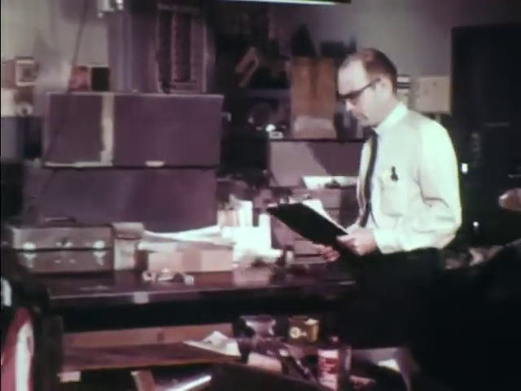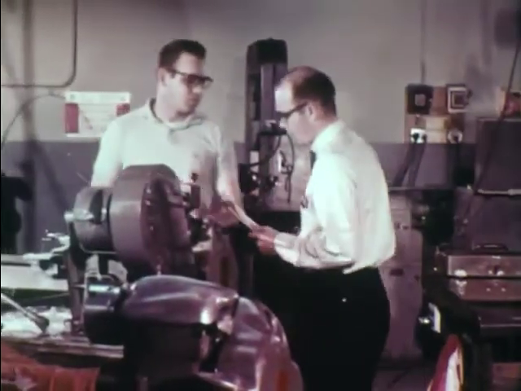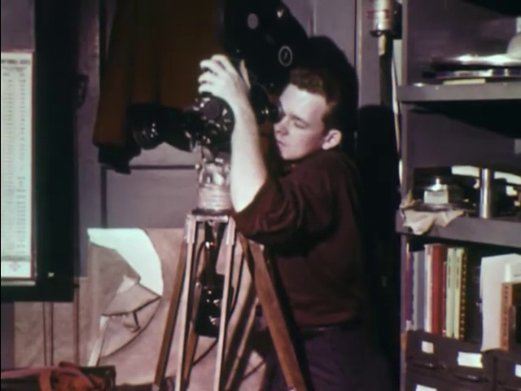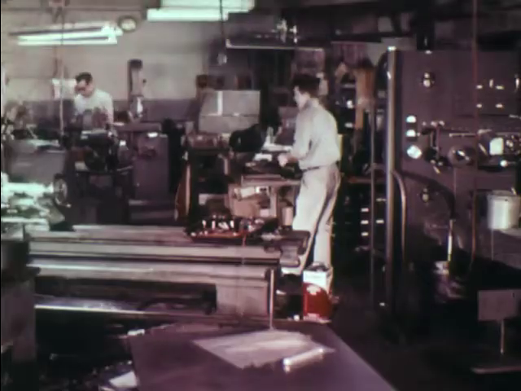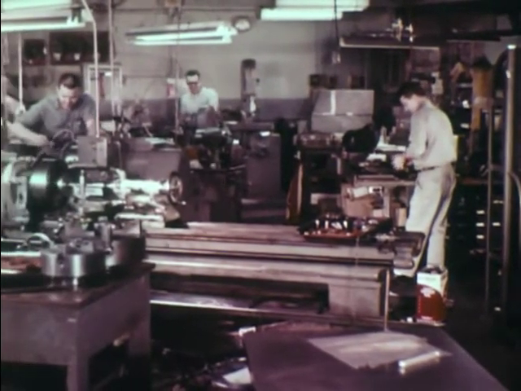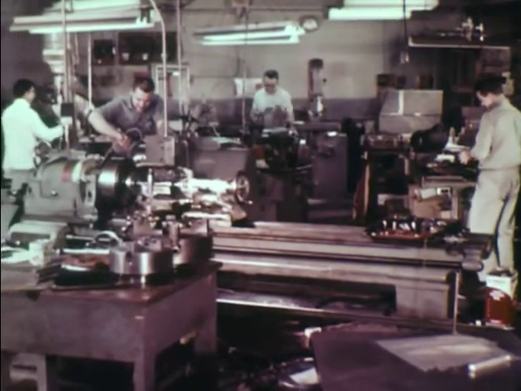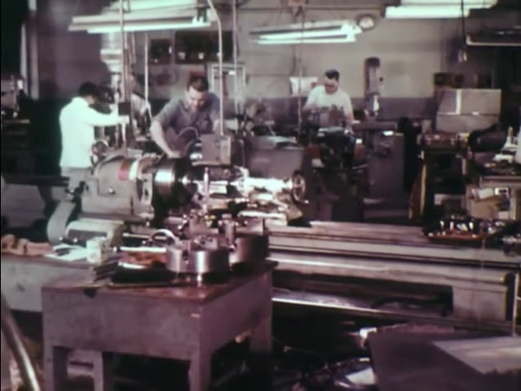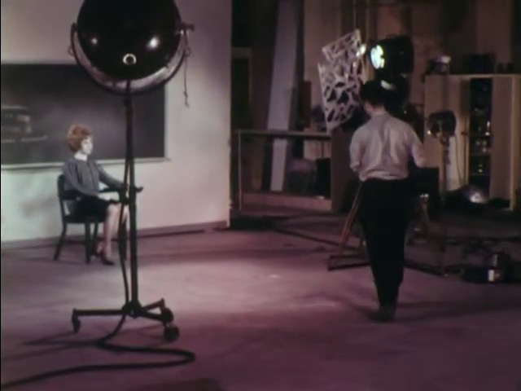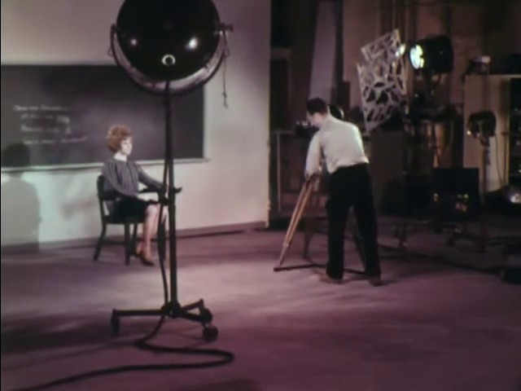The pan is useful in following action. Another use of the pan is in confined areas, where it's impossible to move back far enough to include the whole area. Since the camera can be moved in an arc, it's possible to include the entire area in one shot. Between scenes, the camera can, of course, be picked up and carried from one position to another in order to get the desired area.